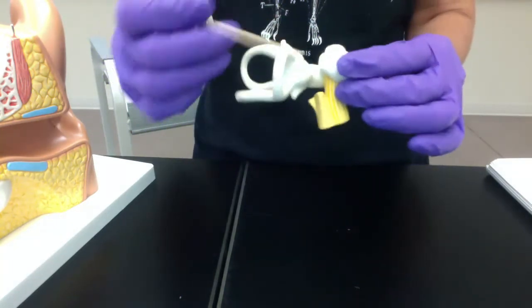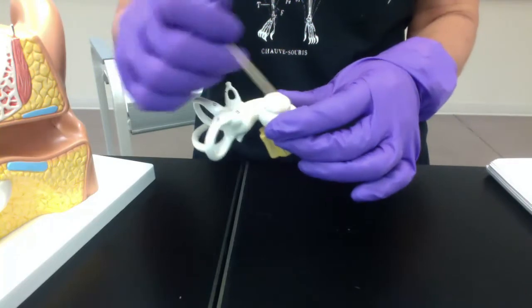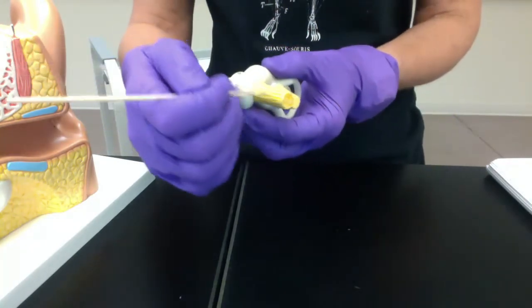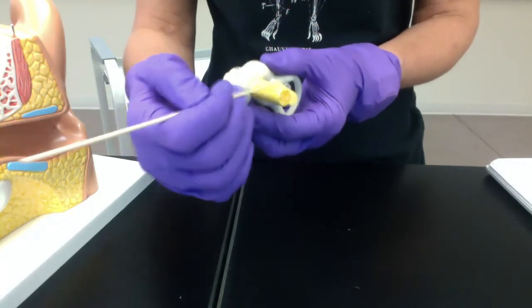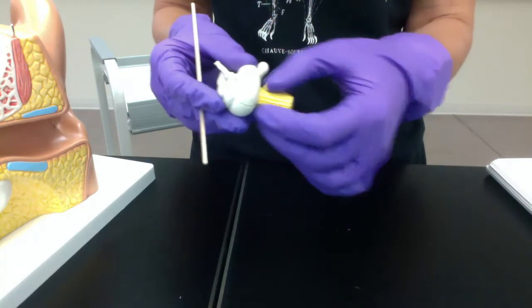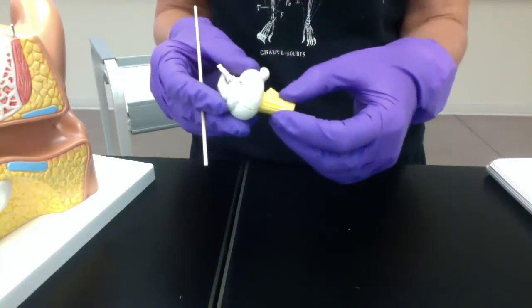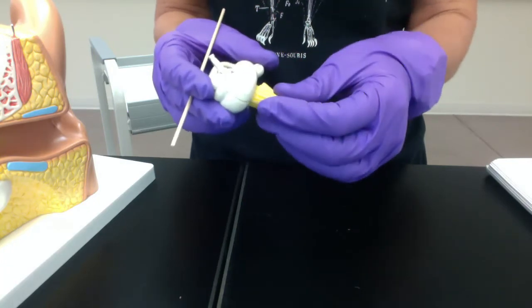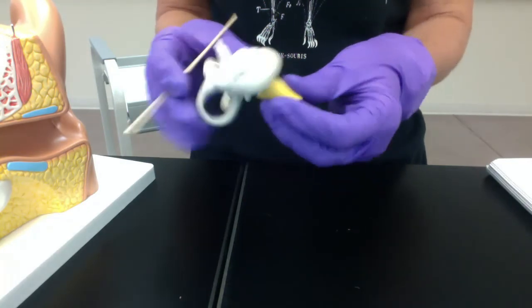So again, the inner ear is the semicircular canals, the vestibule, the cochlea, and then of course you need this very important nerve, the vestibulocochlear nerve. The vestibulocochlear nerve is of course the nerve that's going to carry the information on your sense of equilibrium as well as your sense of hearing back to the brain, so very important.